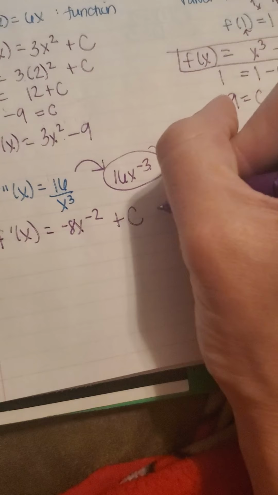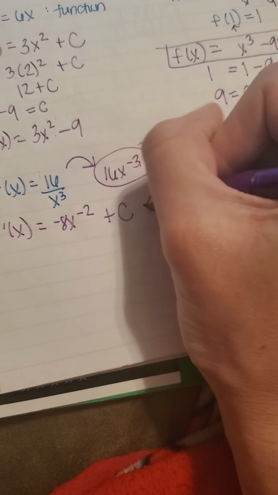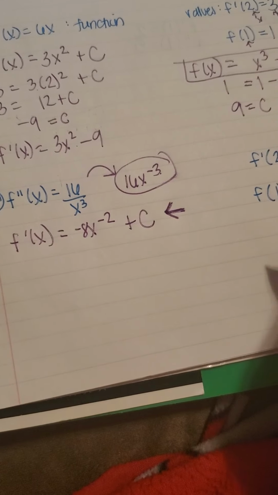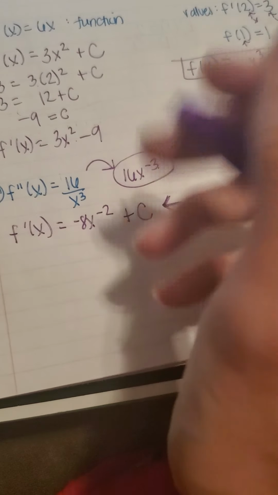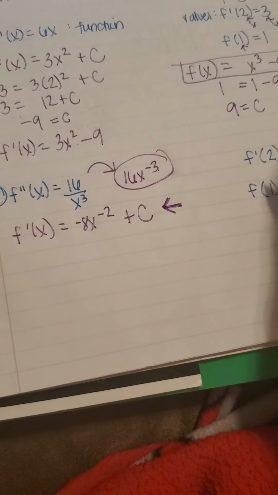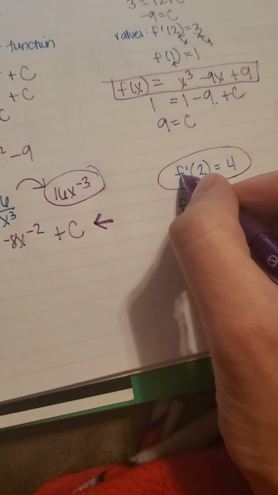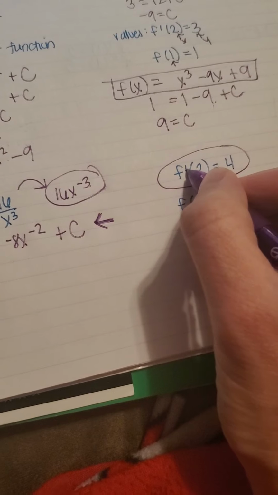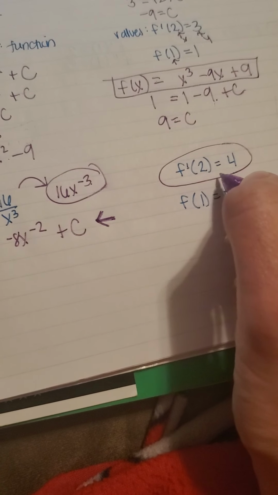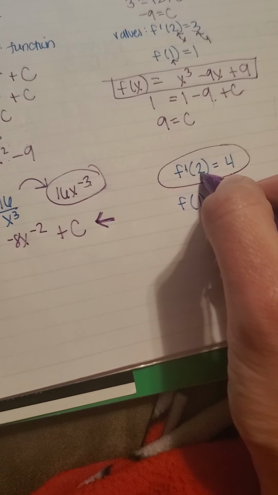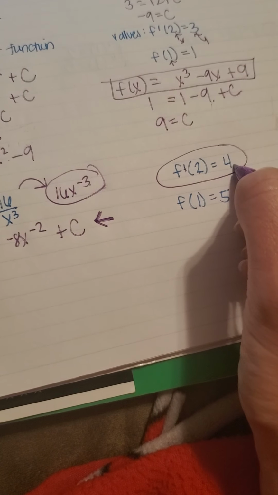And on this one, that's going to be important when I go to find my next one because it's written with the negative exponents. But when I go and evaluate, these are the values I want to use on this part because that is the part that has the derivative information. This says that on my derivative, when my x value is 2, then my y is 4.